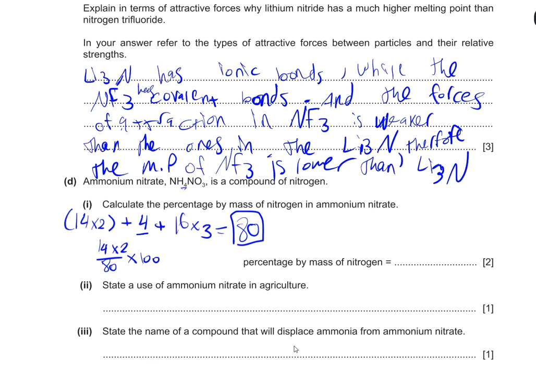Now I'll explain why we did this. So 14 came from the mass number of one nitrogen, and we have 2 nitrogens, so multiplied by 2 divided by 80 to get the ratio of the mass of nitrogen to the mass of the whole compound, multiplied by 100 to get the percentage, and that gives us 35%.